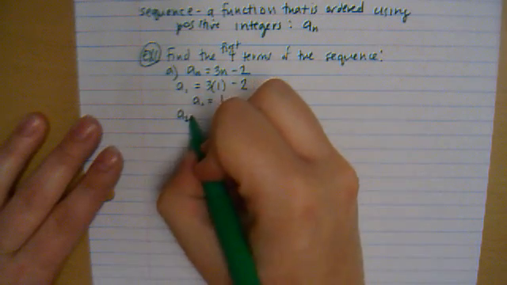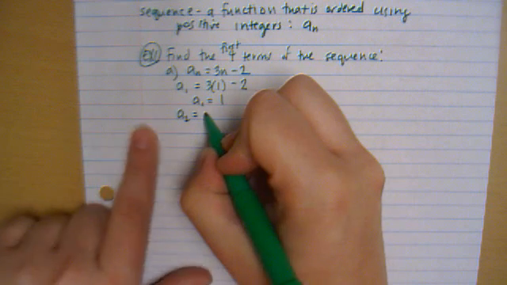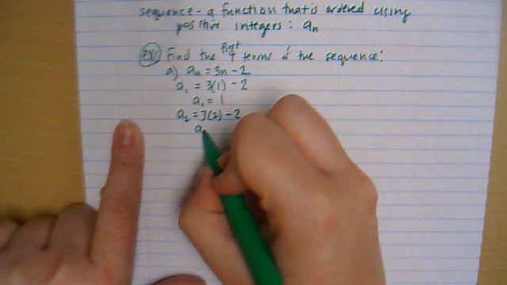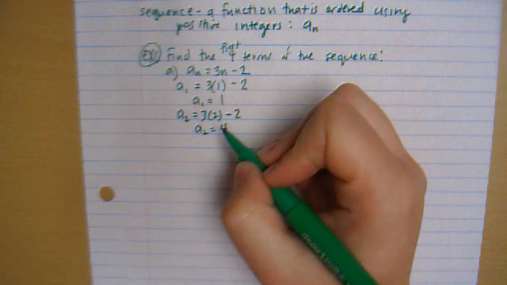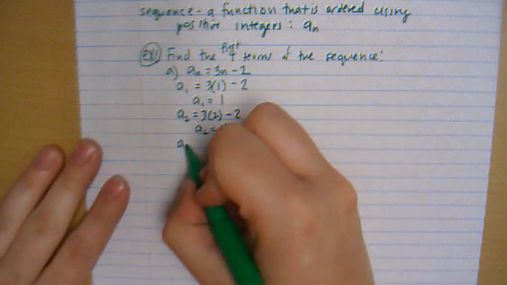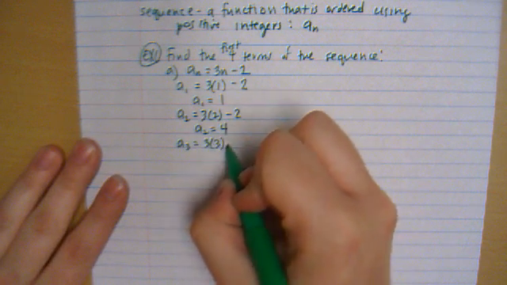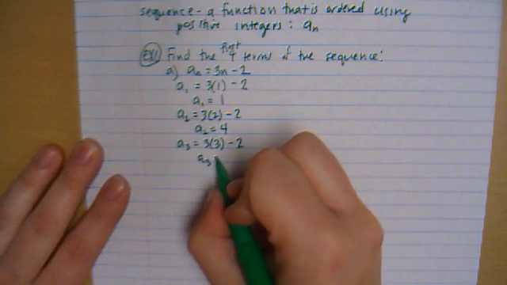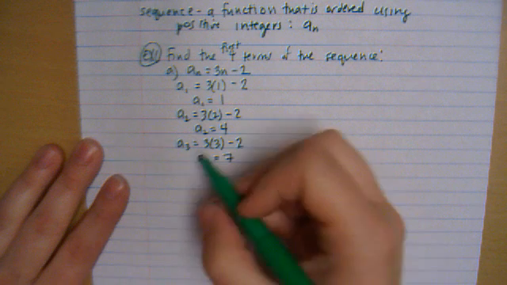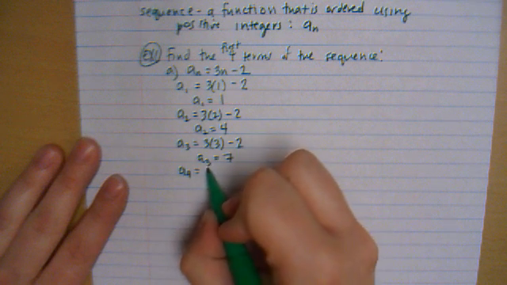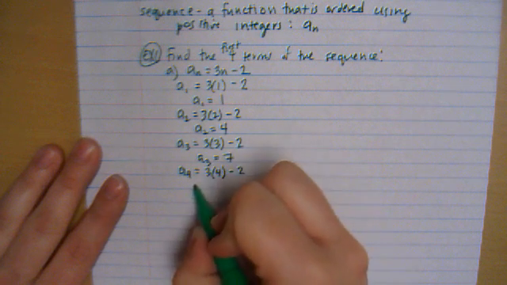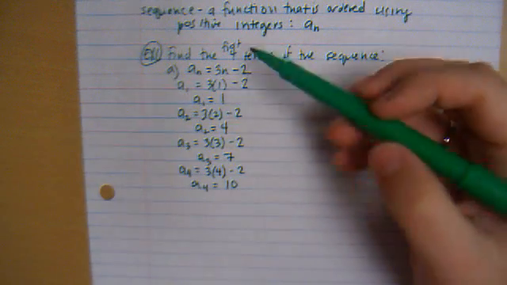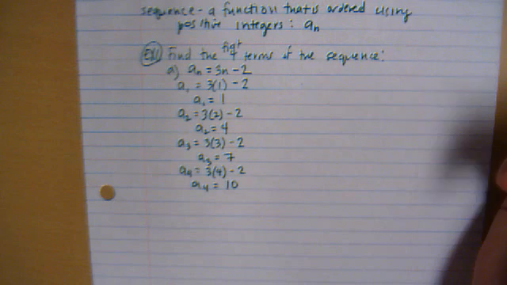Okay, a2, I'm going to plug in 2 for n. So I have 3 times 2 minus 2. Well, 6 minus 2 is 4. So a2 is 4. Okay, a3, I'm going to have 3 times 3 minus 2. So it's 9 minus 2, it's 7. So a3 is 7. And then a4 is 3 times 4 minus 2. That's 12 minus 2, so that is 10. So there are my first 4 terms: 1, 4, 7, and 10.